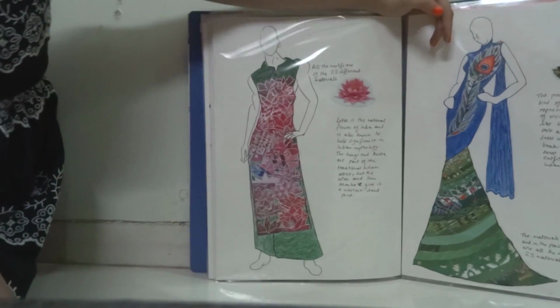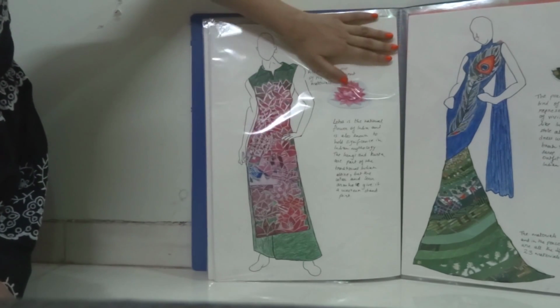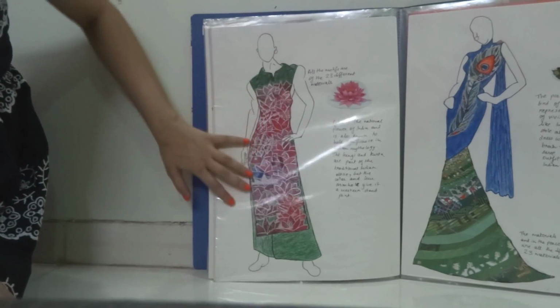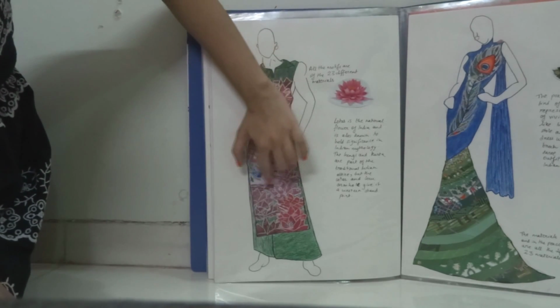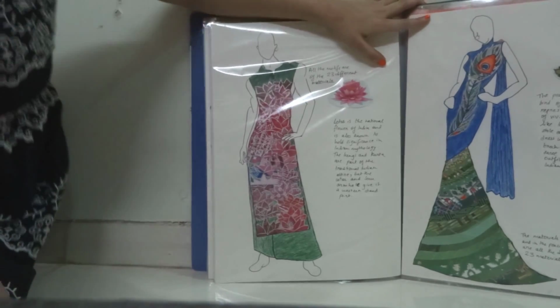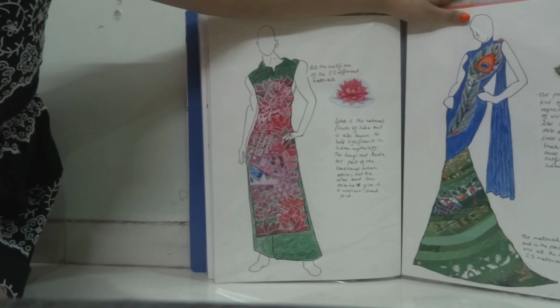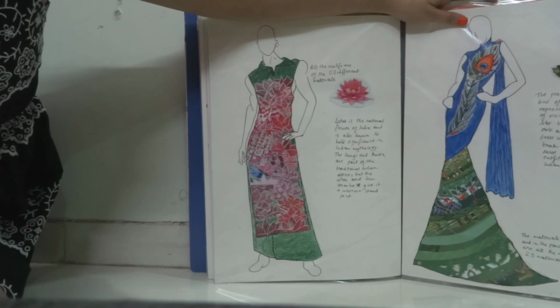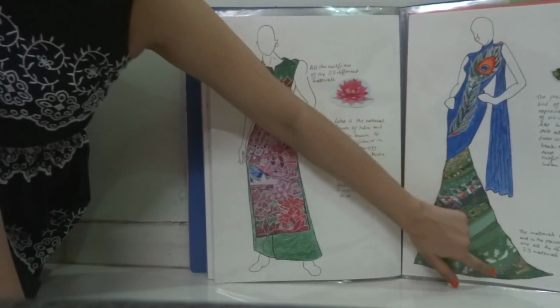Now this is inspired by the lotus because the lotus is the national flower of India. I don't know if you can see very clearly here, but these are different lotuses of different materials, and I've outlined them with silver to make it more prominent. Now here, this is inspired by the peacock, because again the peacock is the national bird, and again 23 different materials here and 23 different materials over here.